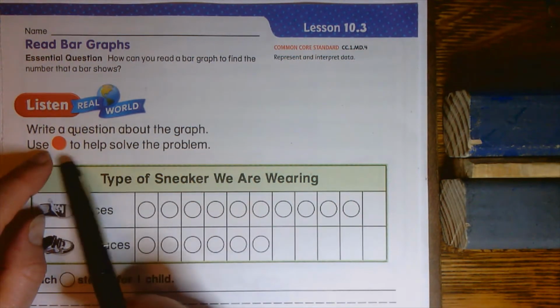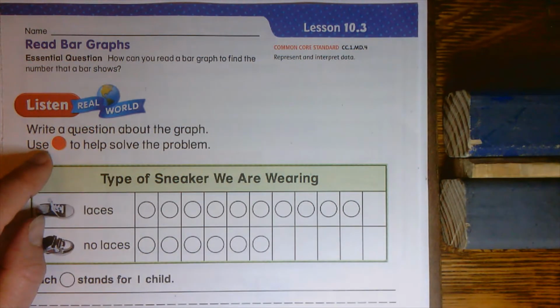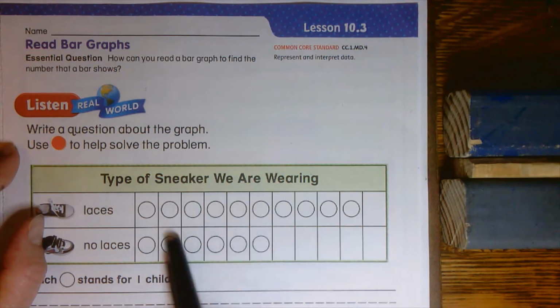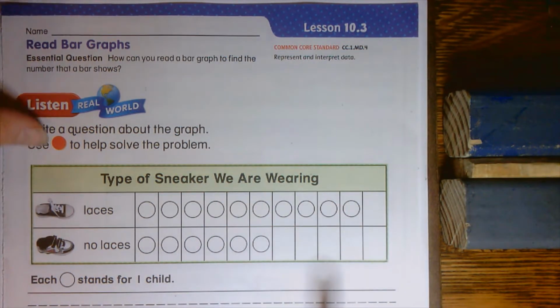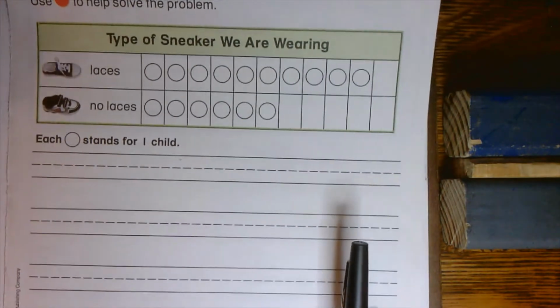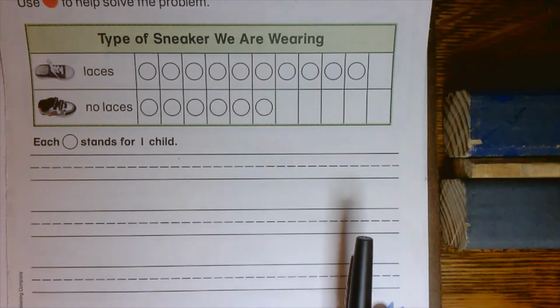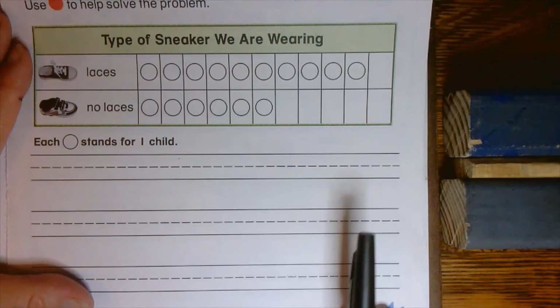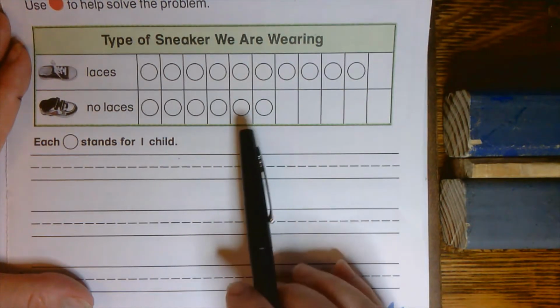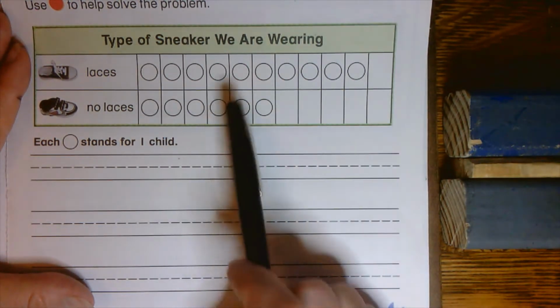It says to use counters to help solve the problem. You actually don't have enough counters to do that, so we're just going to have to use our brains on this one, even though it would be better if we could use our bodies with the counters also. So you're going to write a question about the graph. You've had some of these before, right? You've had 2 lessons full of questions about this.